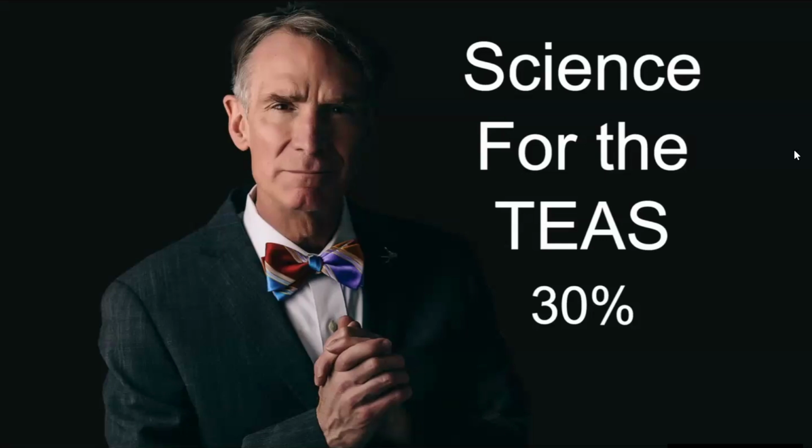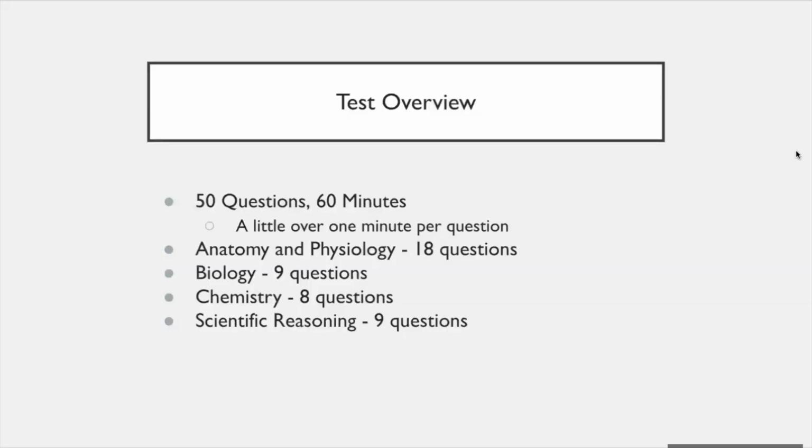So the section is 30% of the total exam. This is just a question breakdown and timing. So 50 questions are given, and you're given 60 minutes to complete them. That's a little over 1 minute per question, which doesn't seem like a lot of time, so make sure you are pacing yourself properly. Some questions you will get through a lot faster than others, so just keep that in mind.